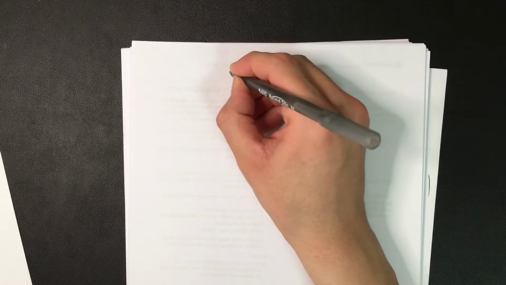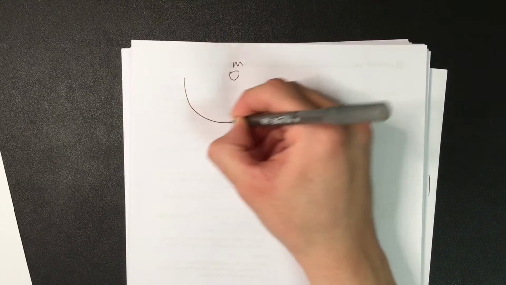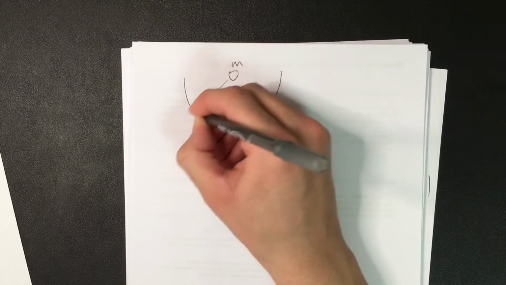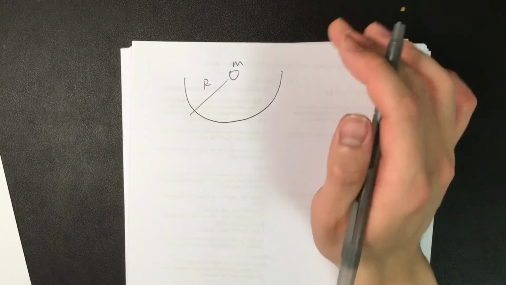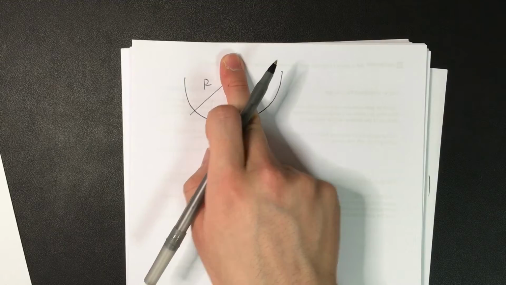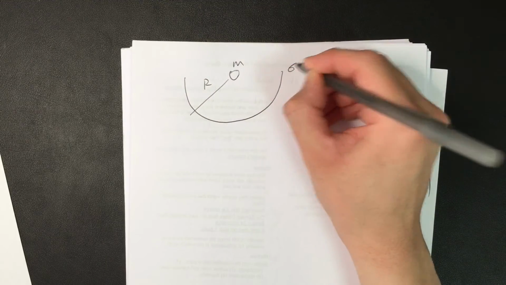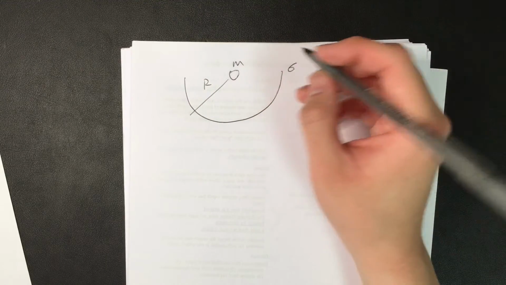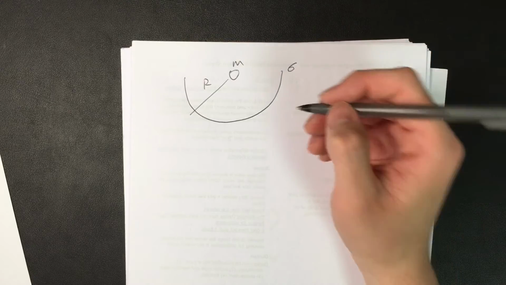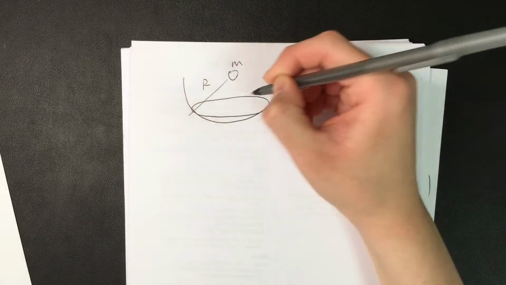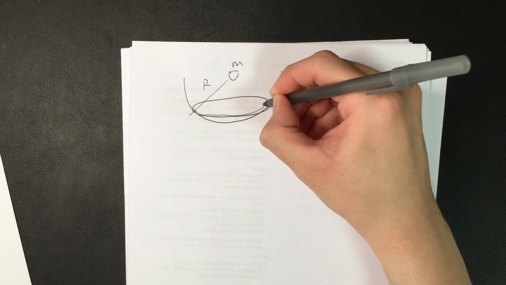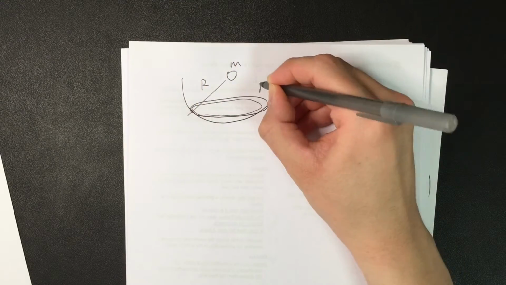So on this problem, there is a mass m and a hemisphere with radius r. And it is asking what is the gravity that is exerted from the hemisphere on the small mass if the mass surface density is sigma for this hemisphere. So for taking an infinitesimal force, I'm going to call this infinitesimal area, like a belt of this hemisphere, dA.